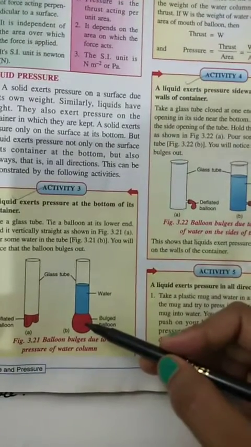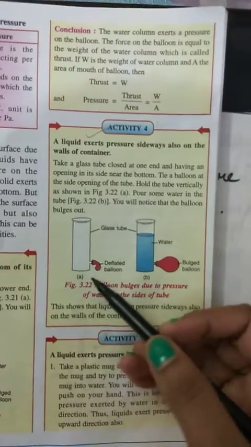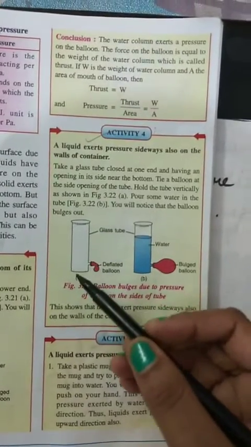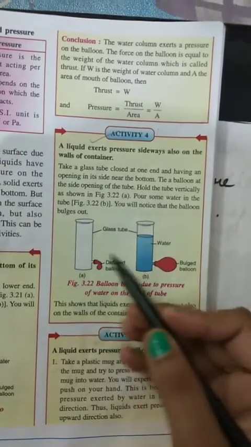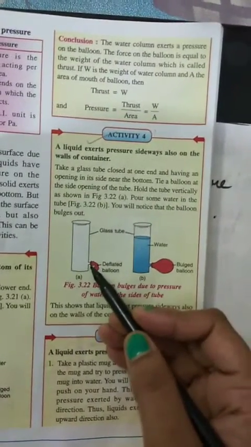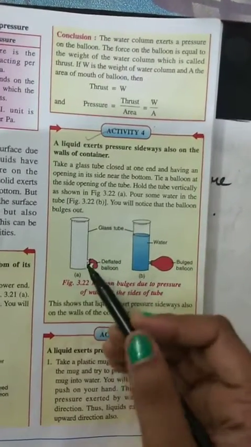Our next point was, liquids exert pressure at the side of the container or the vessel. Here again we have taken two glass tubes and made a hole at the side of the glass tubes.